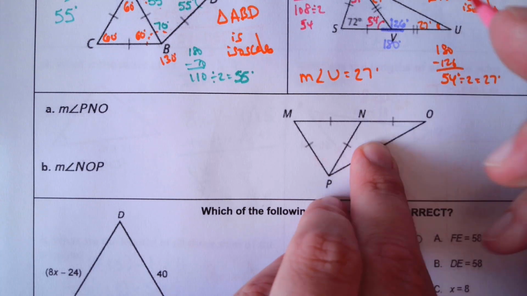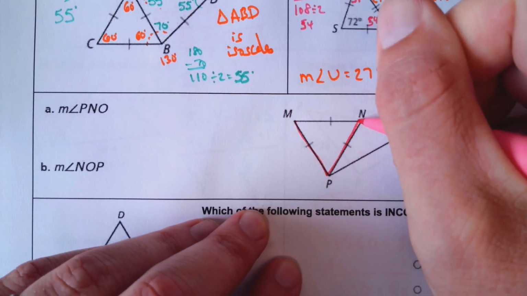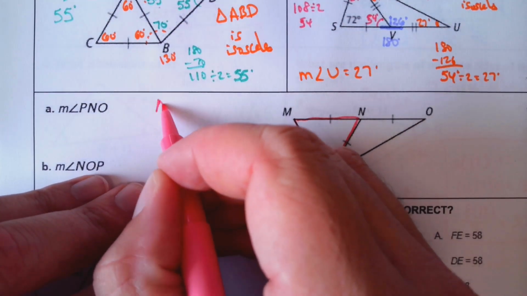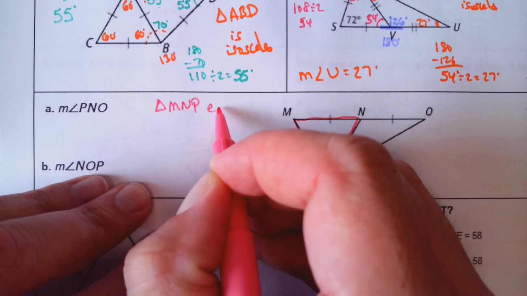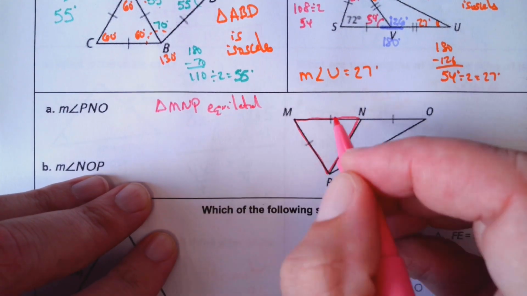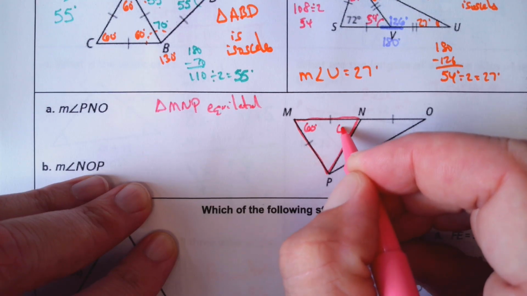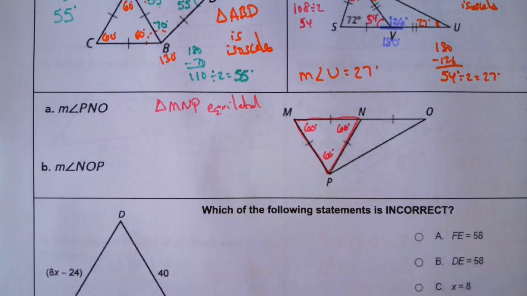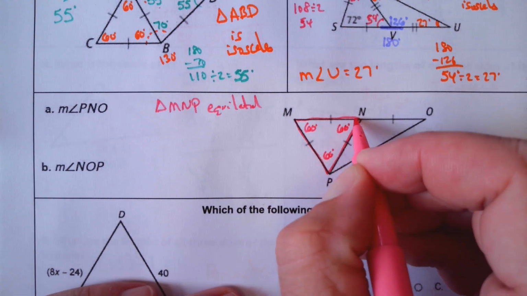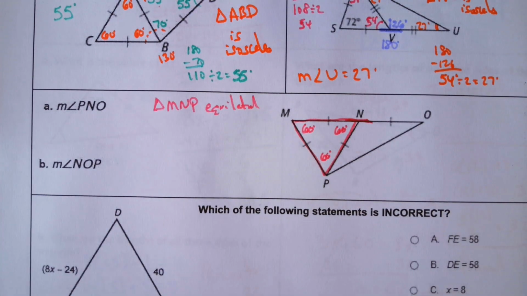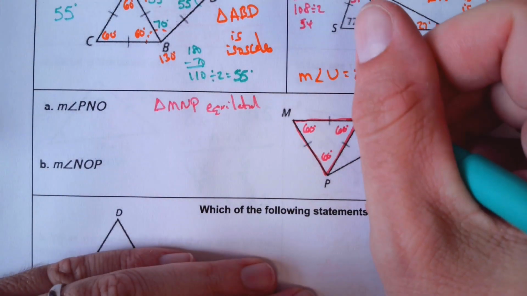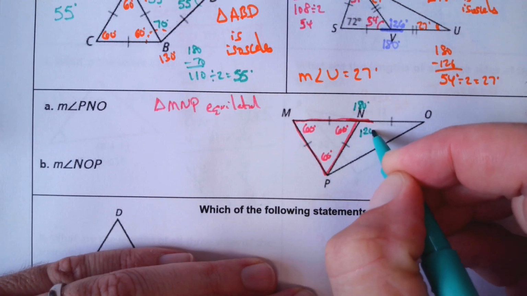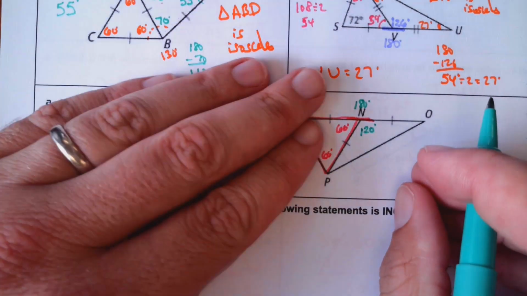MNP, that triangle, 3 marks, 1, 2, 3, all 3 are the same, so that's equilateral. So triangle MNP is equilateral. So that means that this has got to be 60, this is 60, and this is 60. Well, let's get us somewhere, because here we know that these two, linear pair, so these two have to make 180, so that's 60, then this has to be 120.